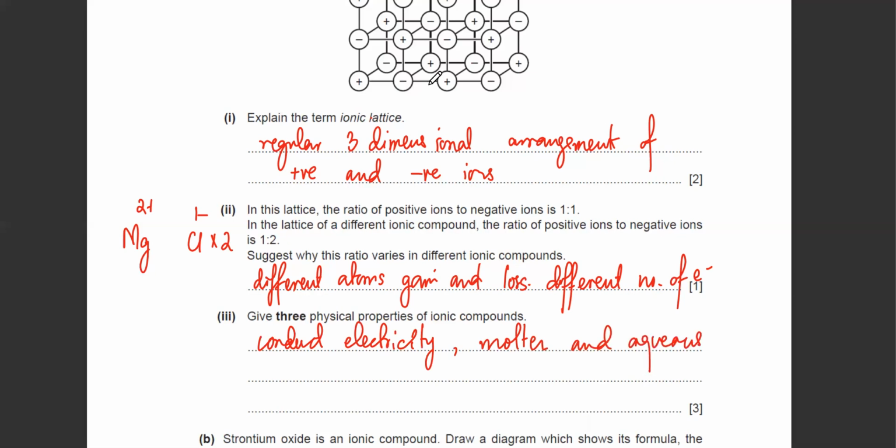Because the ionic lattice is given above, the ions cannot move around. They can't conduct because they can't move around, so they can't carry or transfer charge. But when they're molten, the ions can move around, or when they're aqueous, that means the ions are scattered in water, so they can move around in water. So that's the first property.